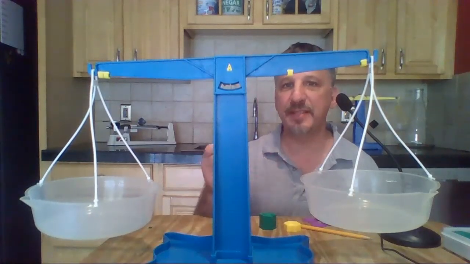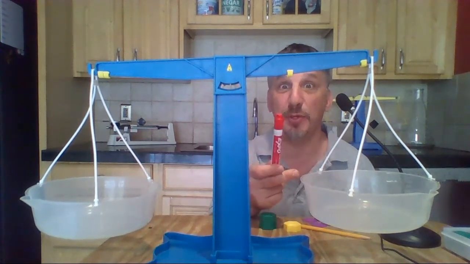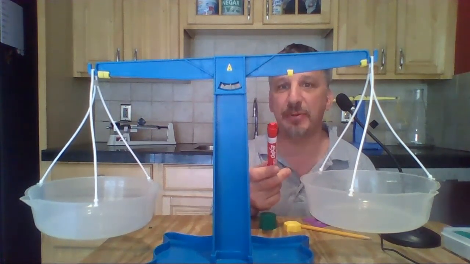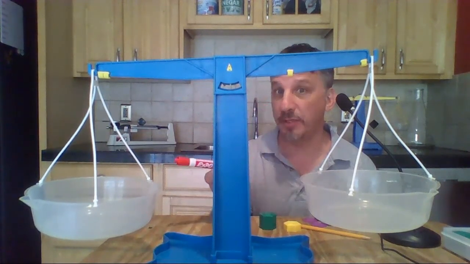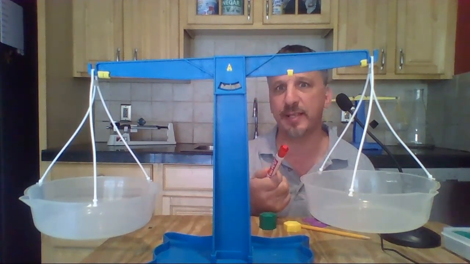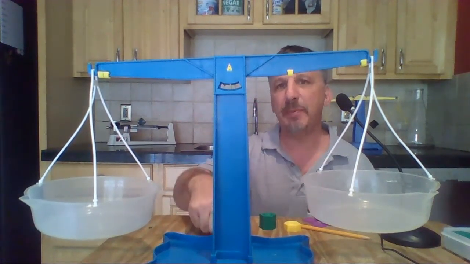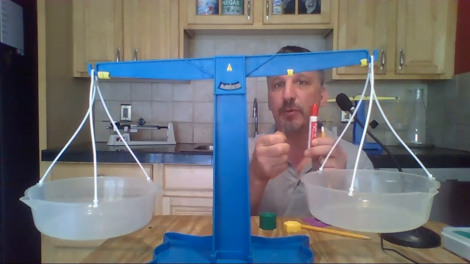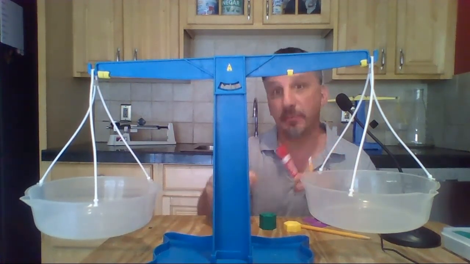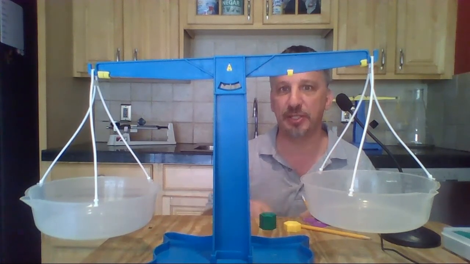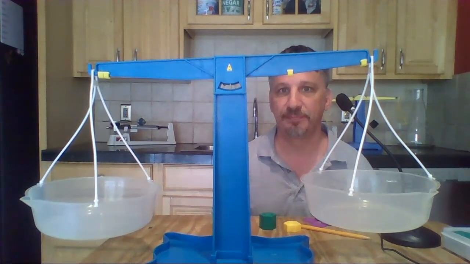All right, so now this time let's find the mass of the marker. Let's see if you can get closer. We have already established that the mass of the marker is more than the mass of the pencil. So we know it's more than 6 grams. So how many paper clips do you think it would take to equal the mass of this marker? So let's go ahead and try. Write down your prediction. All set? All right, let's get started.